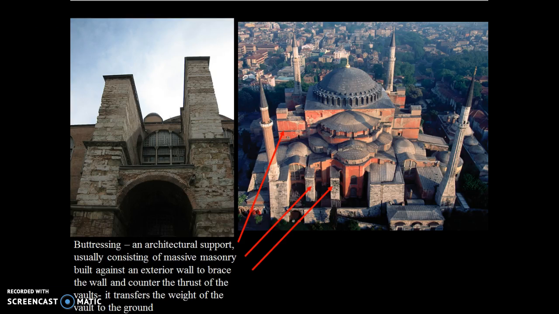Okay, so that gave you a good design overview of the Hagia Sophia. Because they mentioned in the video that the dome kept falling down, one of the things that they did to help the building not fall down is they added exterior buttressing, which you can see here in this image.